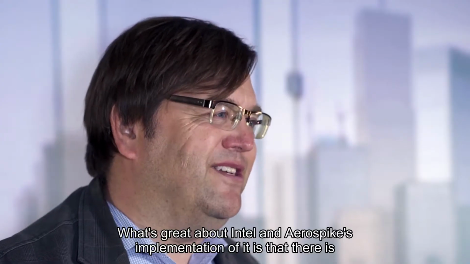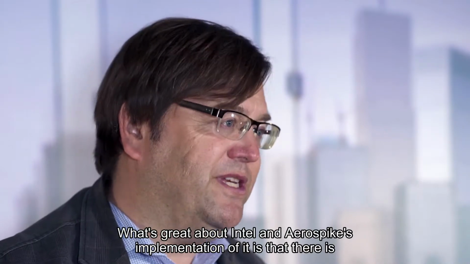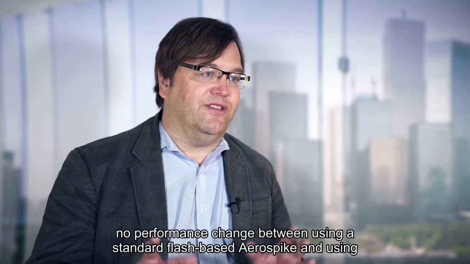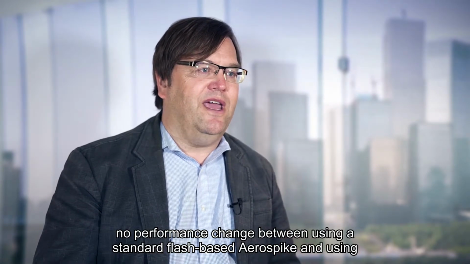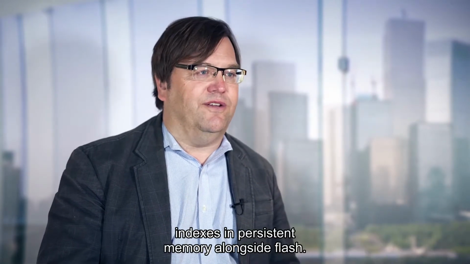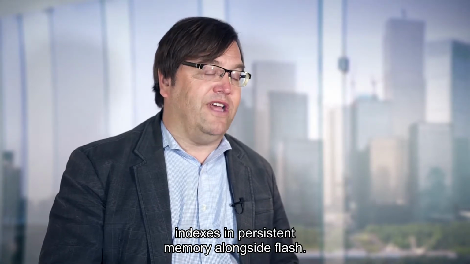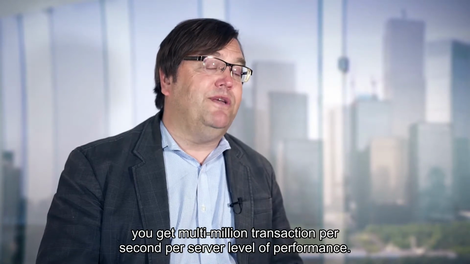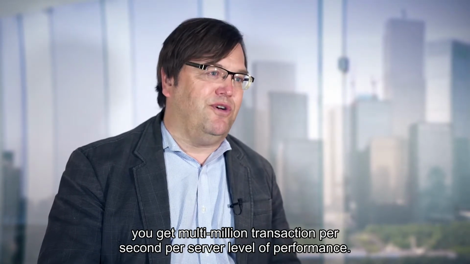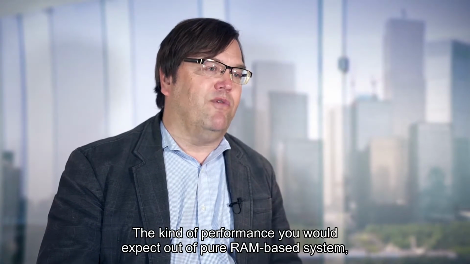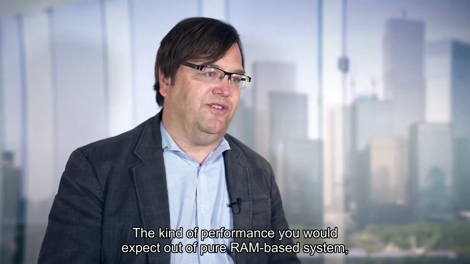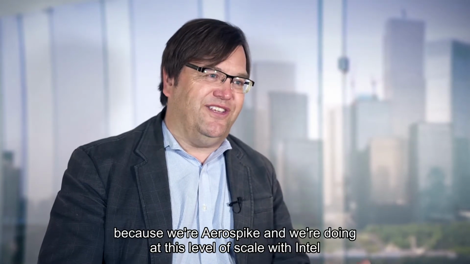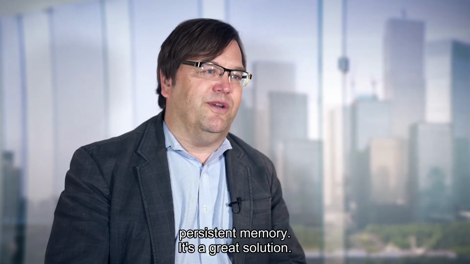What's great about Intel and Aerospike's implementation of it is that there is no performance change between using a standard flash-based Aerospike and using indexes in persistent memory alongside flash. So with both of these systems, you get multi-million transaction per second per server level of performance, the kind of performance you would expect out of a pure RAM-based system, except we're doing it out of flash because we're Aerospike, and we're doing it at this level of scale with Intel persistent memory.